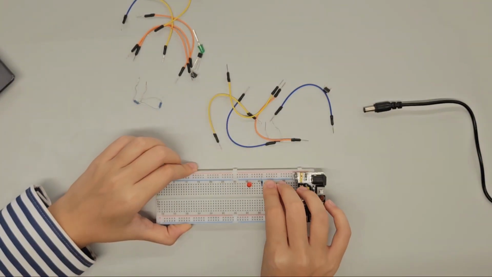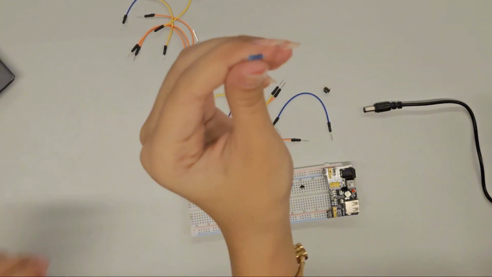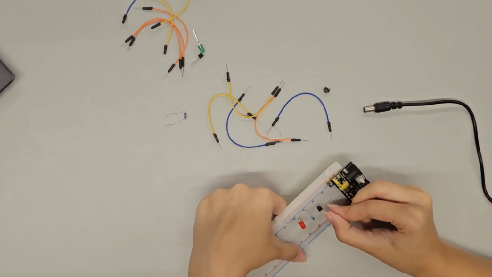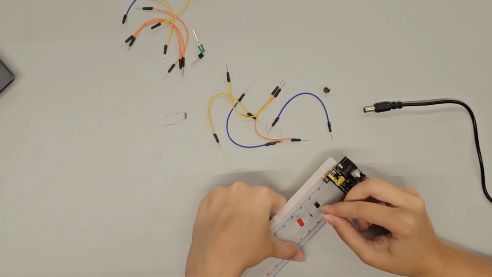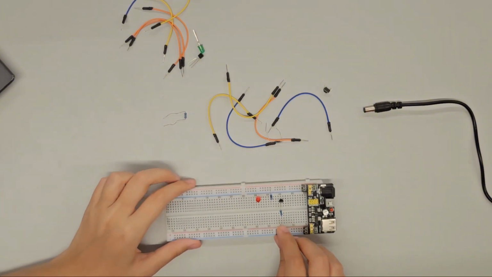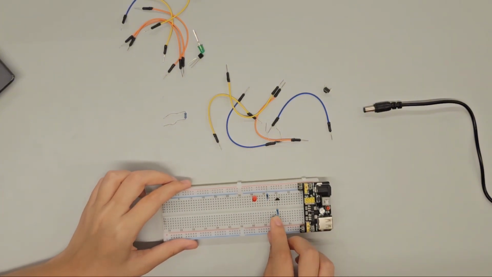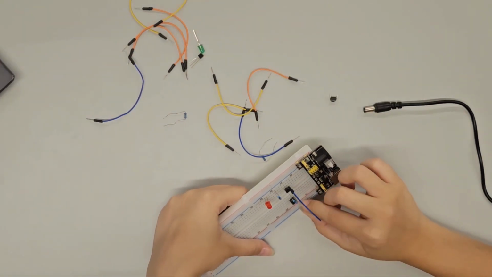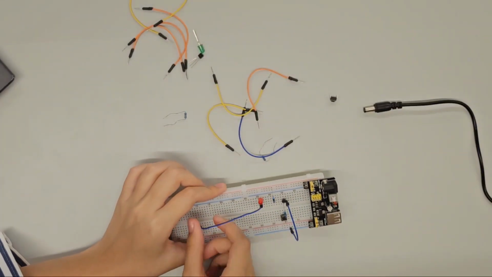Next, an NPN transistor inverts the input signal, pulling the output low when the input is high, and vice versa. We also have a voltage dividing resistor that lowers the input voltage for other components. The push button connects to the transistor's collector, controlling the output based on its state. A push button is a momentary switch that completes or interrupts the circuit when pressed.